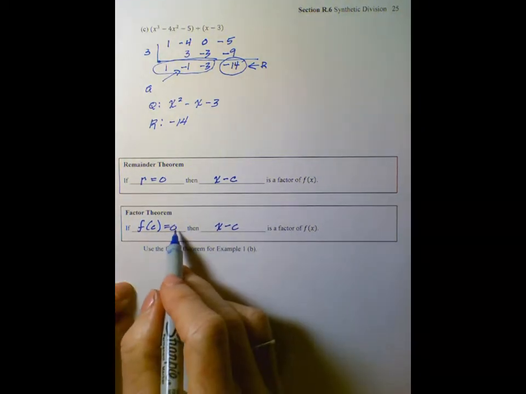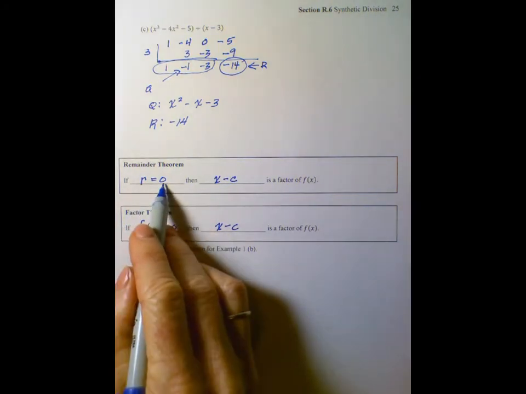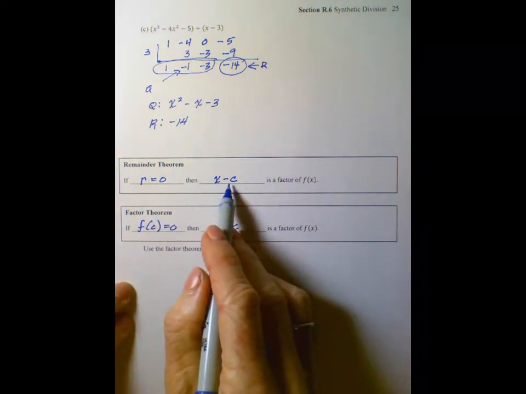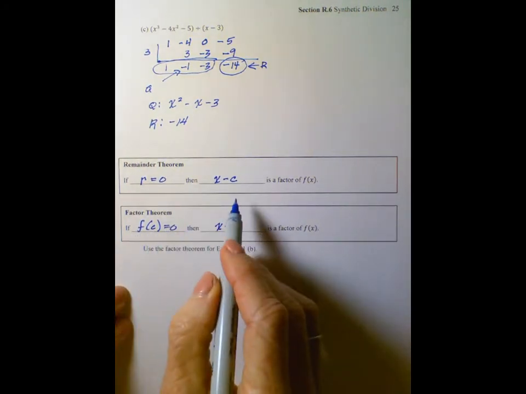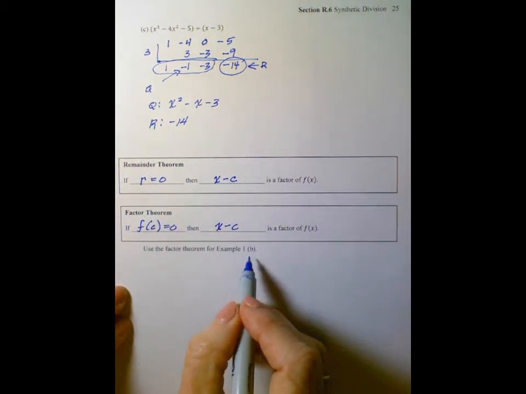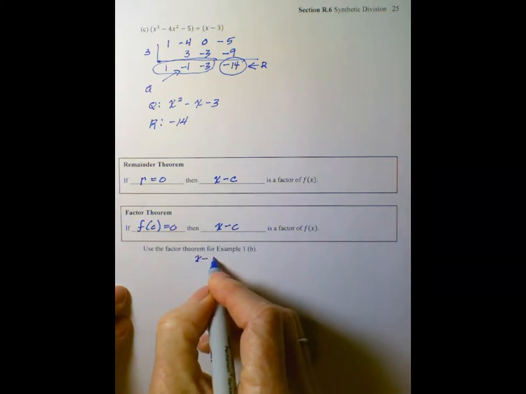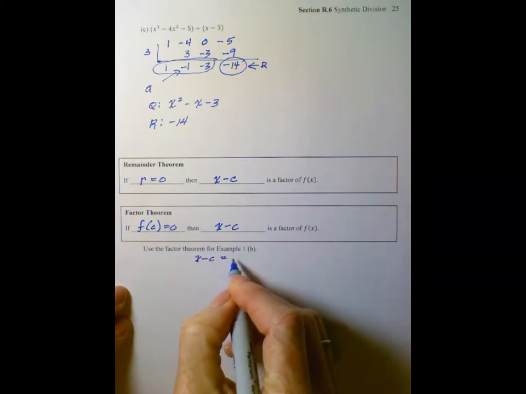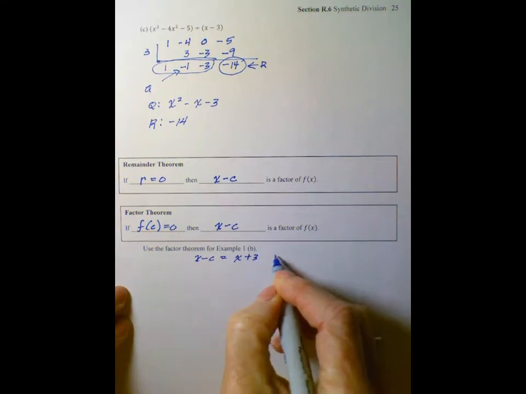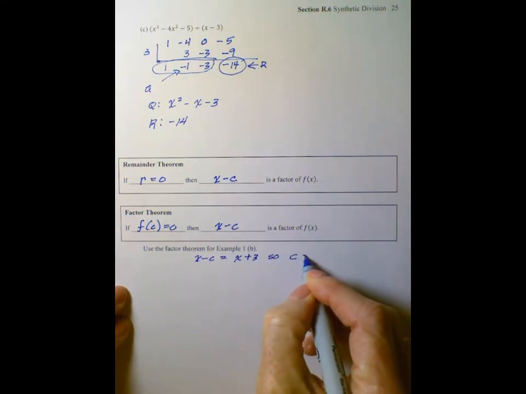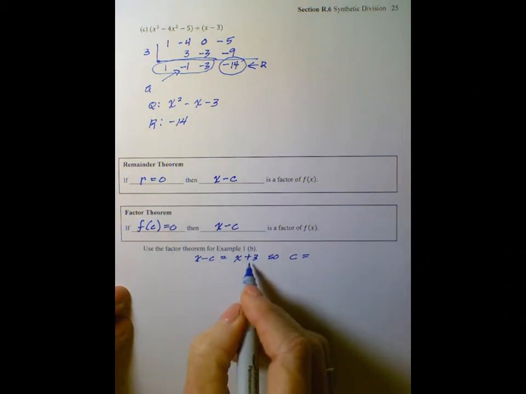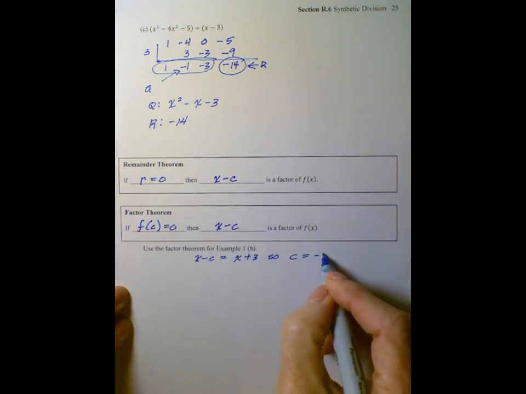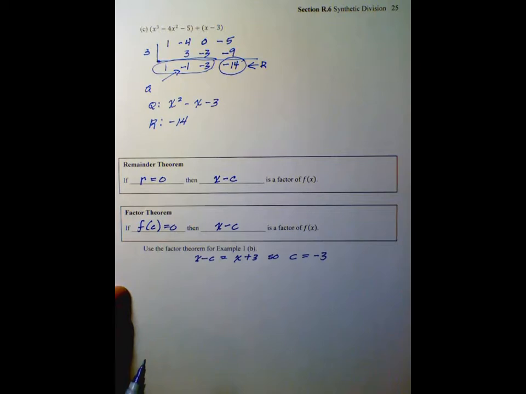We had found that the remainder was 0 and said that then x plus 3 must have been a factor. But let's see what this is saying. In 1b, x minus c specifically was x plus 3. So c equals what? If it's minus, then it must be negative 3. Remember, that's what we divided by.